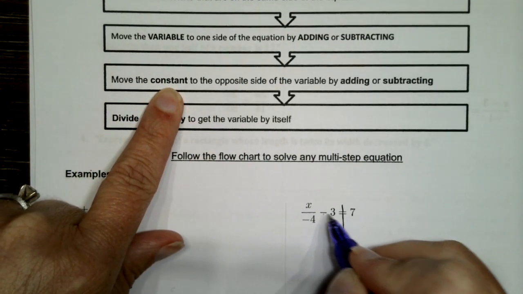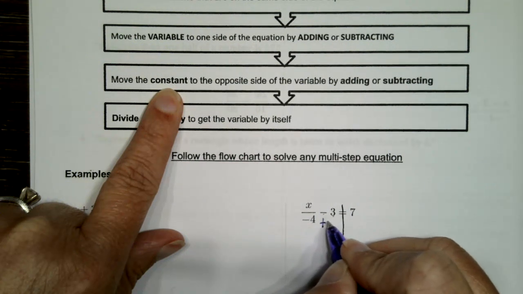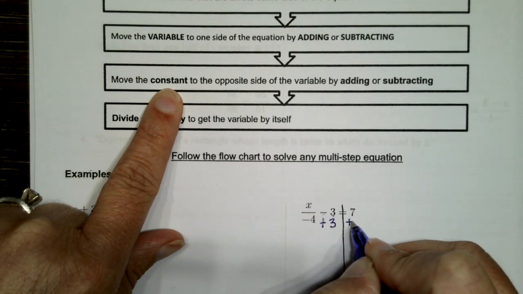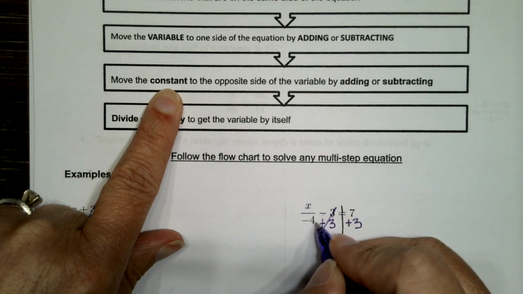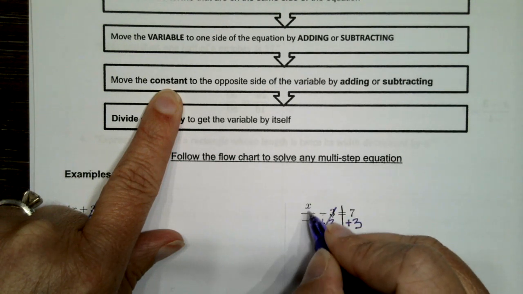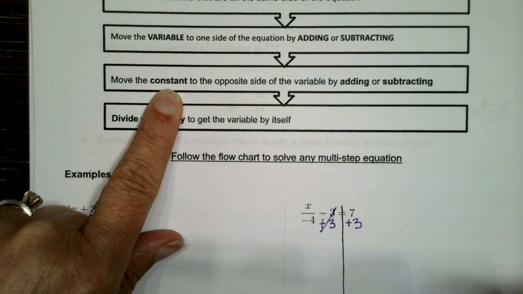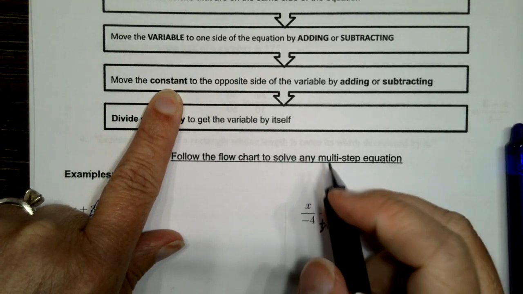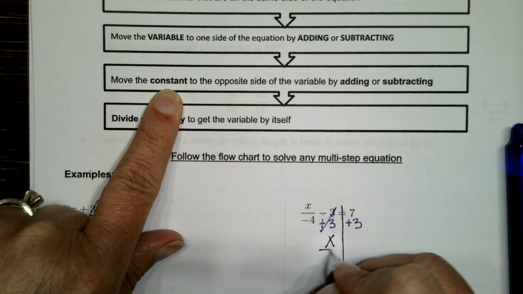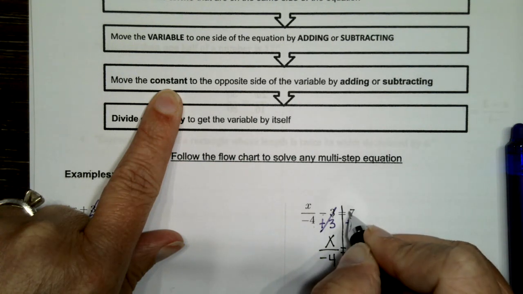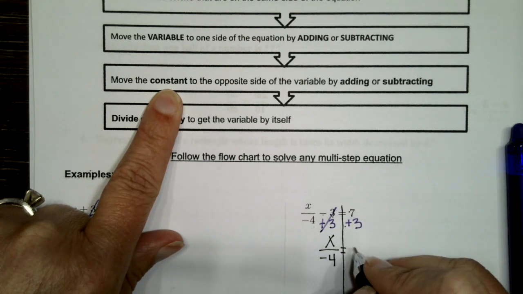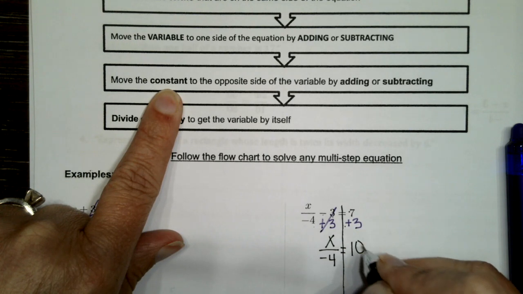So the opposite of a minus 3 is to add 3 to both sides. Now these 3's cancel, and I'm left with this variable term, x divided by negative 4. So that's what I'm going to carry down, that entire variable term, x over negative 4, equals 7 plus 3 is 10.